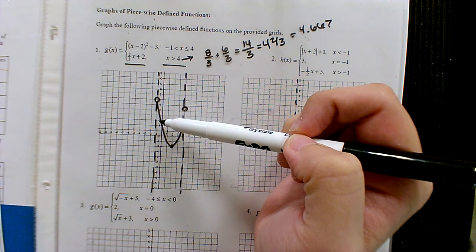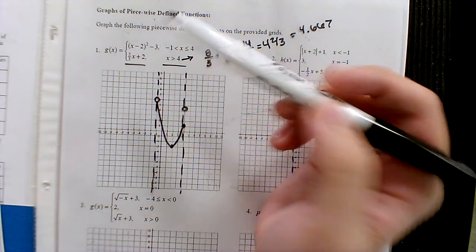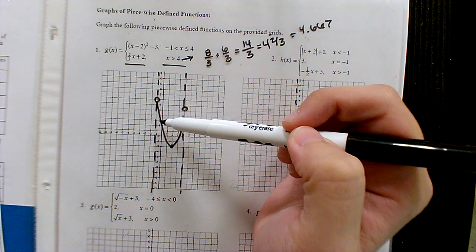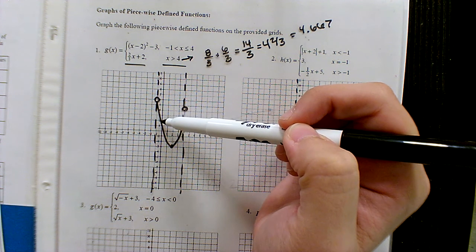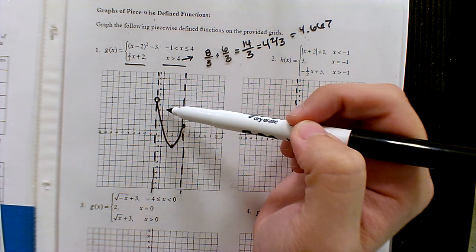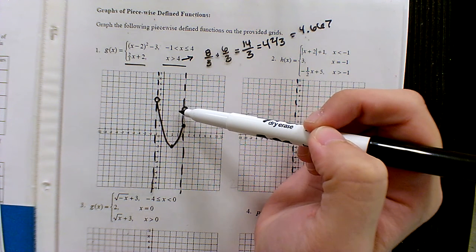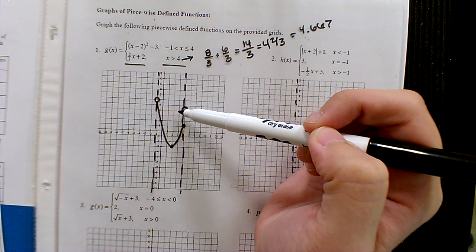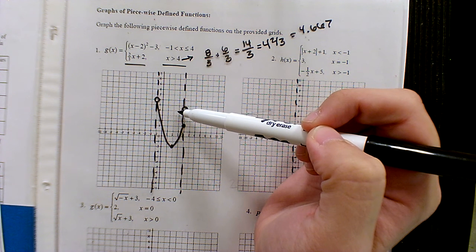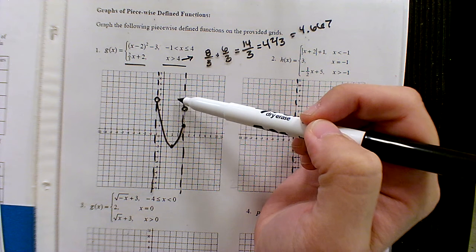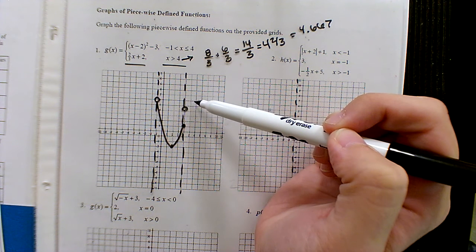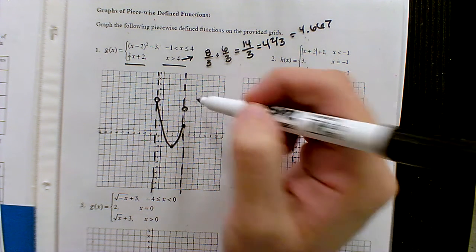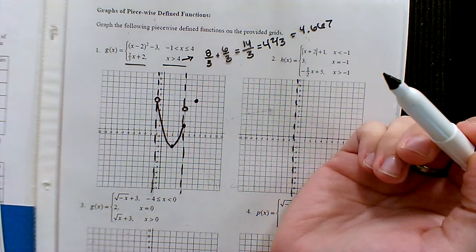After we would plot that point, we would then use the slope to get another point. So if I could plot a point there and then go up 2, right 3, I would have another point right there. Am I in the correct region? I'm still not. So let's try that again. Let's use the slope, up 2 over 3. Am I in the correct region now? Yes. Okay, so let's go ahead and plot that point.